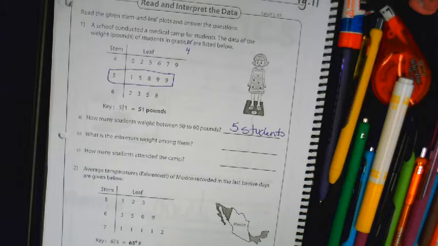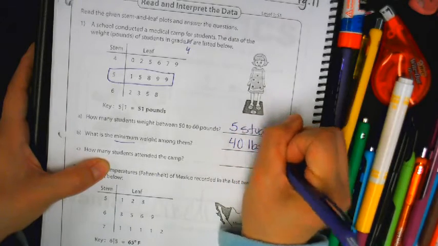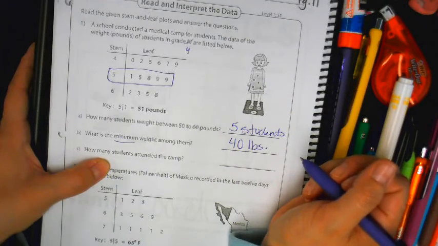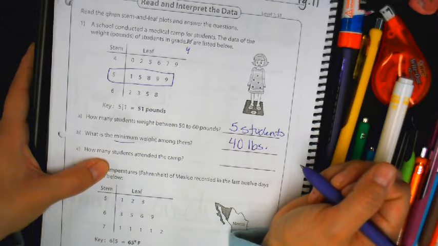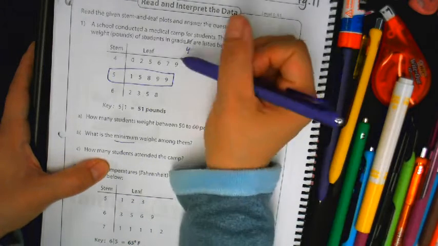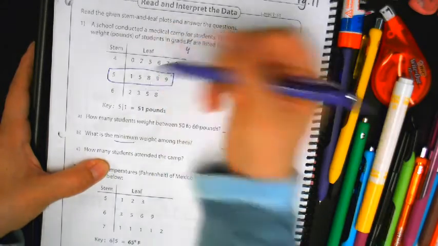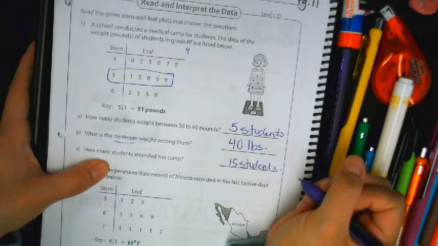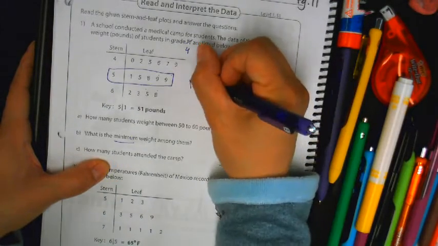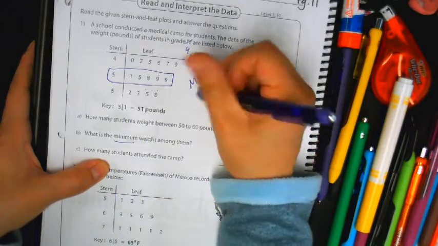What is the minimum weight among them? 40. Minimum is the smallest number. So 40 pounds. How many students attended the camp? Great question. 1, 2, 3, 4, 5, 6, 7, 8, 9, 10, 11, 12, 13, 14, 15. 15 students. Can I ask you, what's the mode? 59. What's the median?